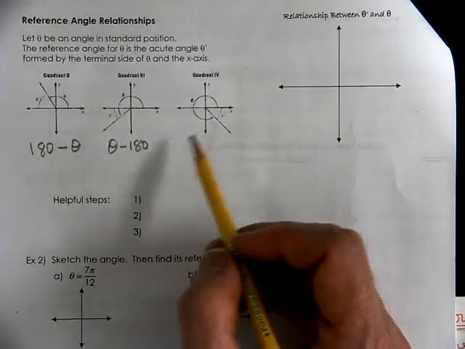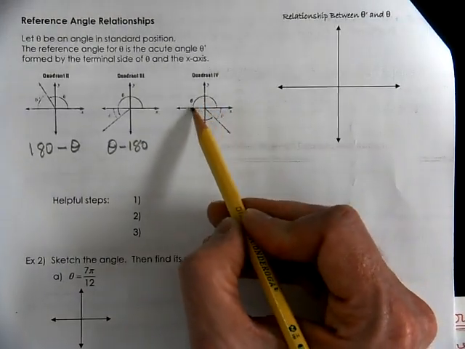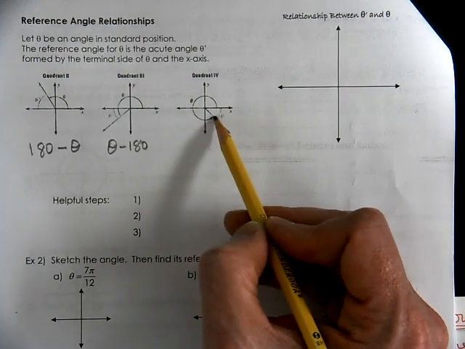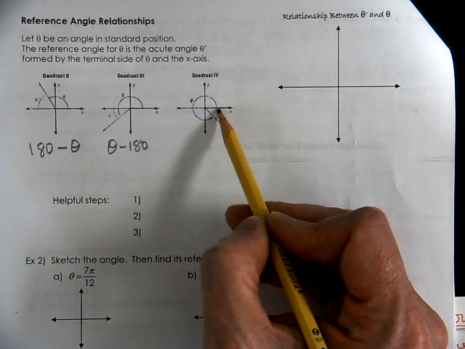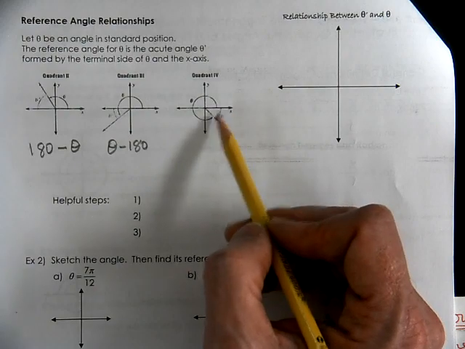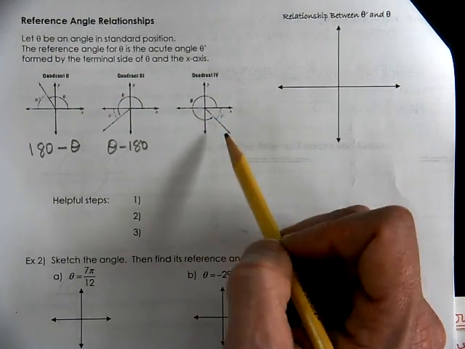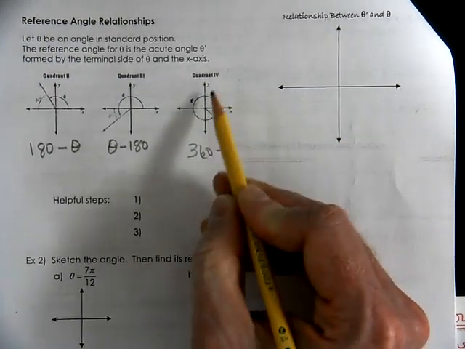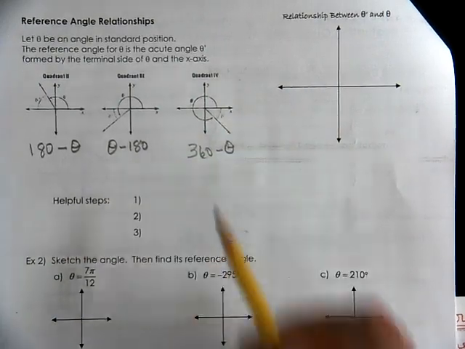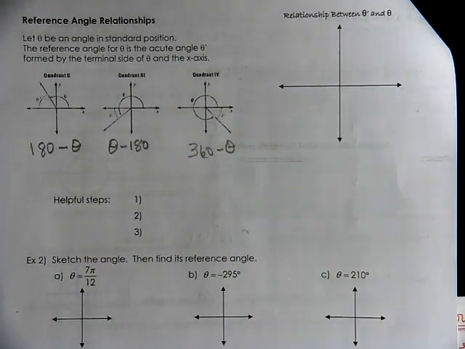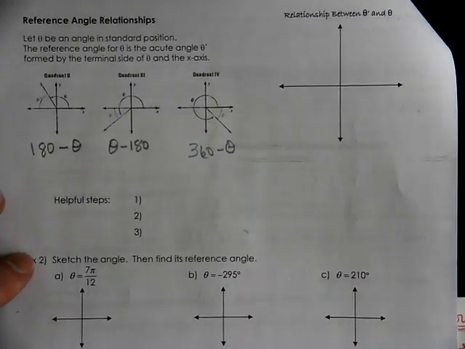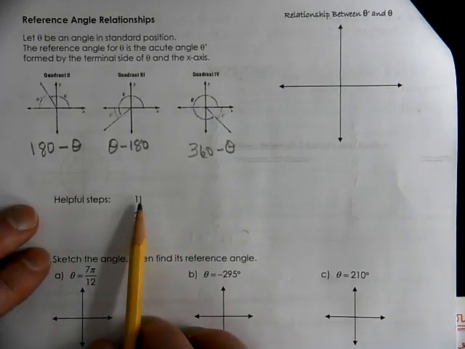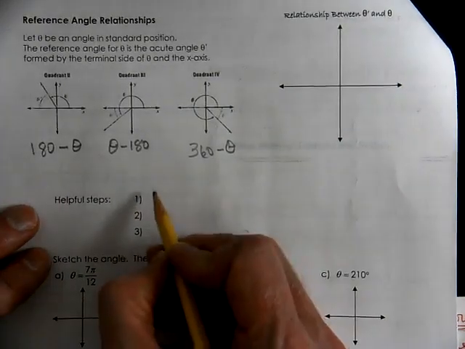And then if you're in the fourth quadrant, let's say they give you an angle of 300, you have 60 more degrees to get all the way to the x-axis. It's an acute angle. We're never going more than 90. So we have 360 minus the angle they give you. If you're in the fourth quadrant, you could use that formula. I'm not a big fan of using any of the formulas, but there they are if you need to refer to them. One of the helpful hints for sure is that a reference angle is always positive.